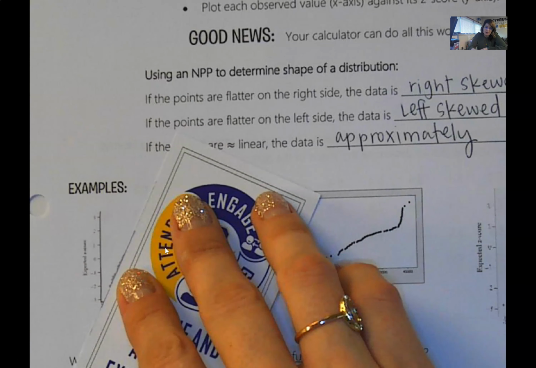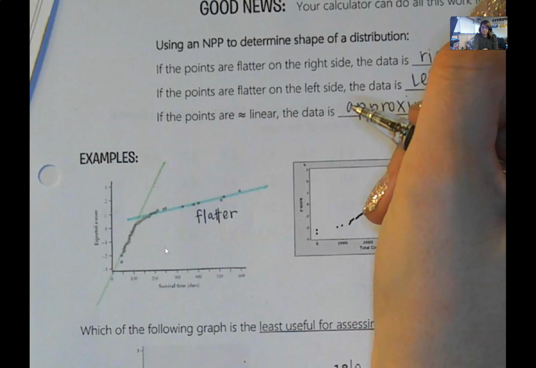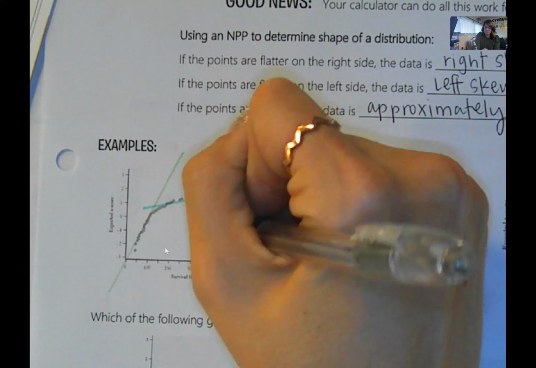If you break this up into two different portions, you can see you have two distinctly different slopes here. This green one is steeper. This blue one is flatter. This is the right side of your graph.